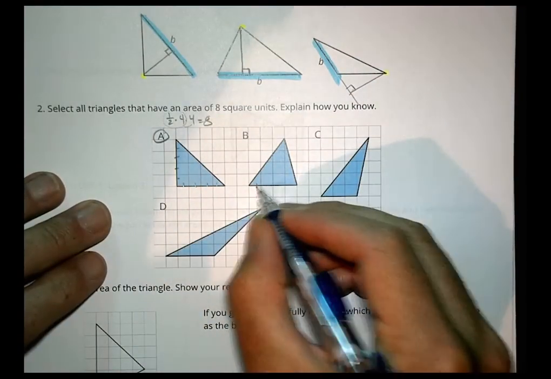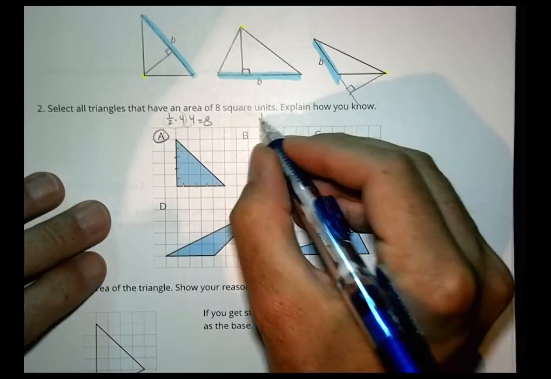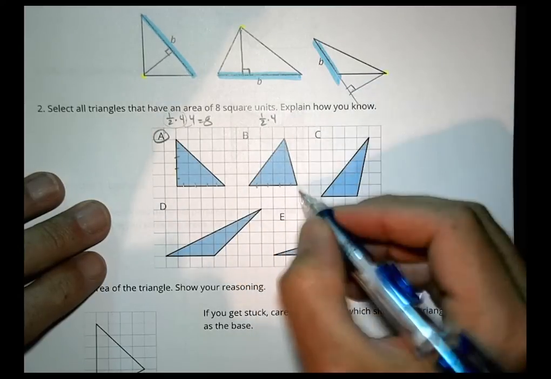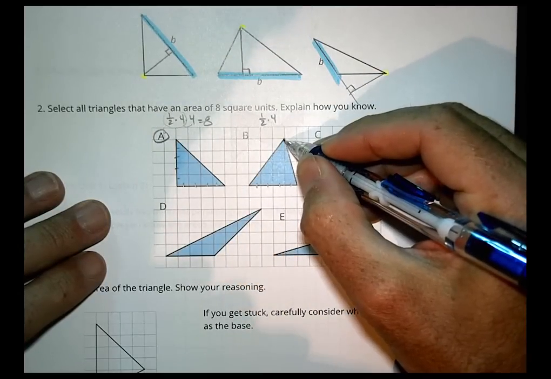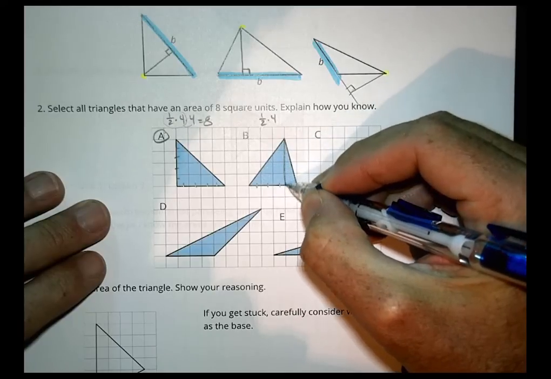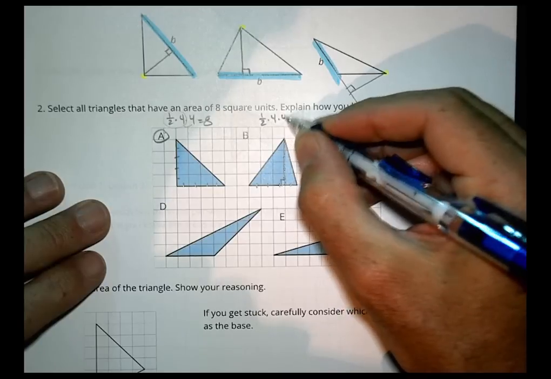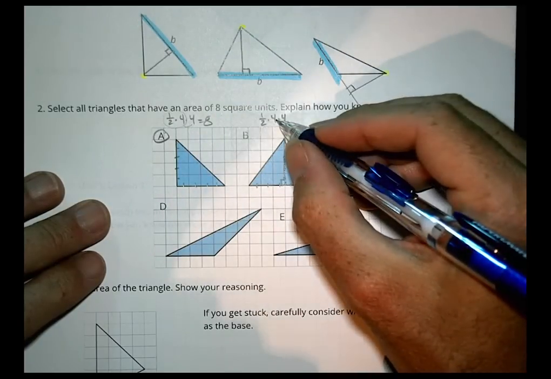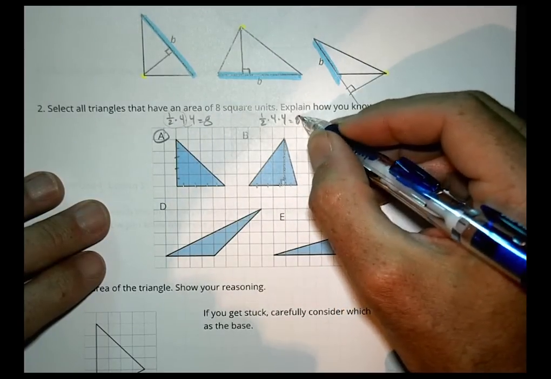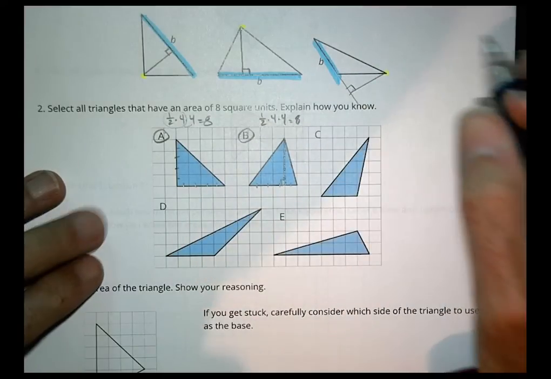Here we have a base of 1, 2, 3, 4. So we know it's 1/2 of the base, and we have a height. I can see the vertex here is inside, so I can draw a nice height line there. And our height is 1, 2, 3, 4. So it's the same thing. So 1/2 of 4 is 2, times 4 is 8. That's going to work out just fine as well.